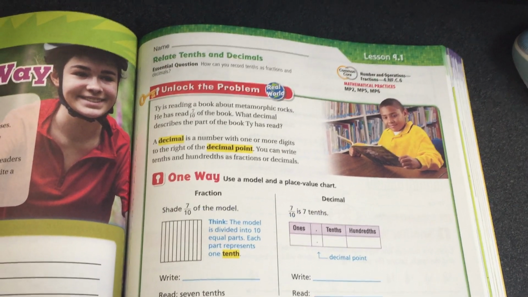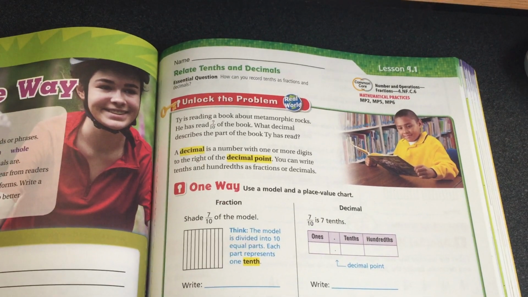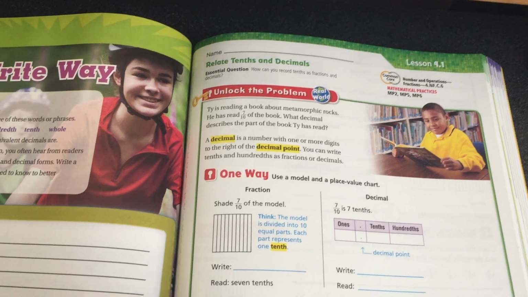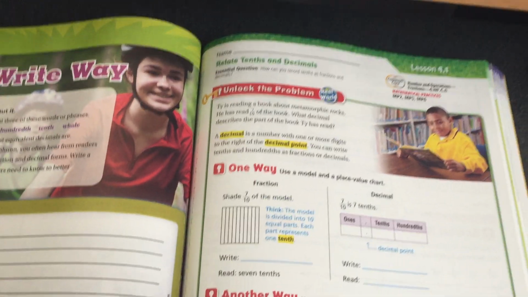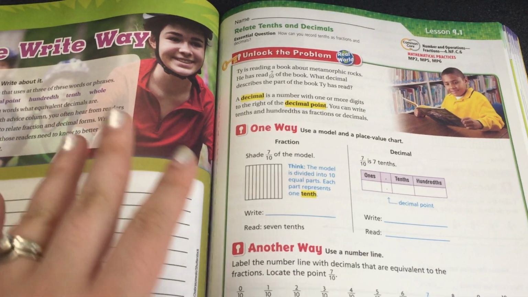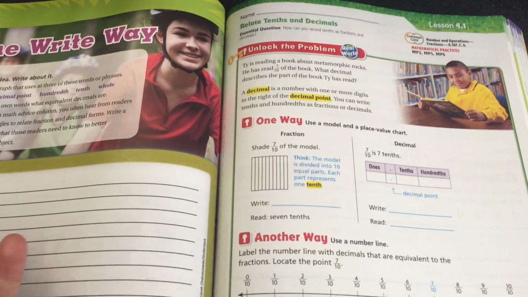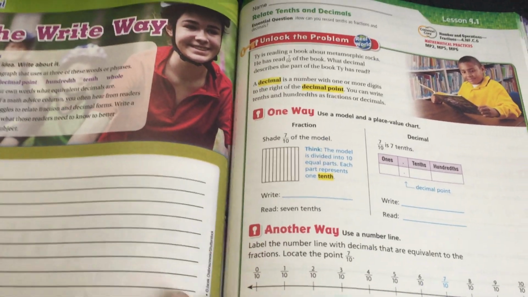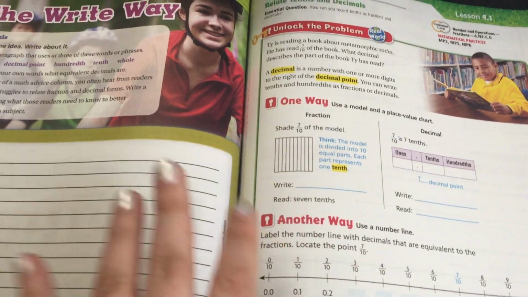It's lesson 9.1, relating tenths and decimals. This is kind of some new territory for us. This chapter is connecting decimals and fractions together. So the fractions part's not so new to us, but the decimals is a totally new area for us.